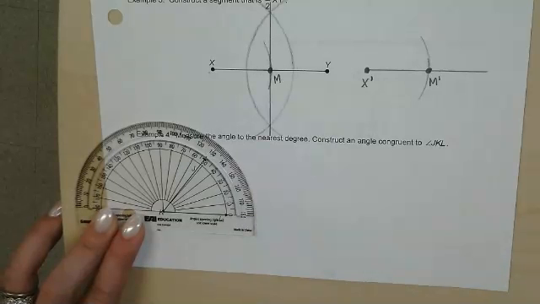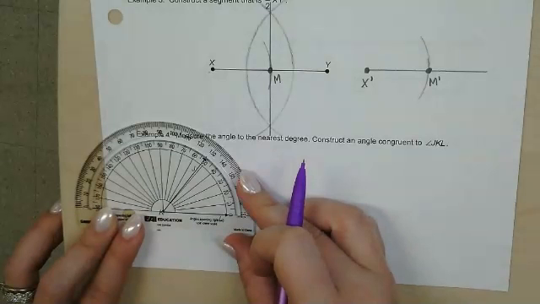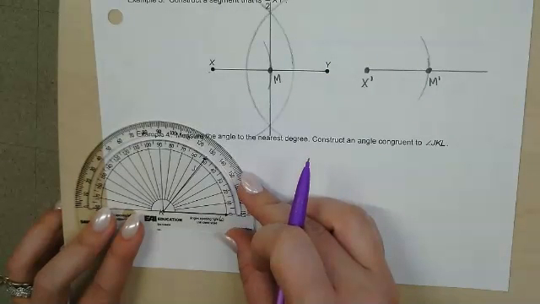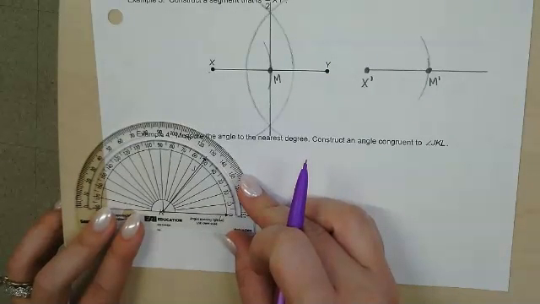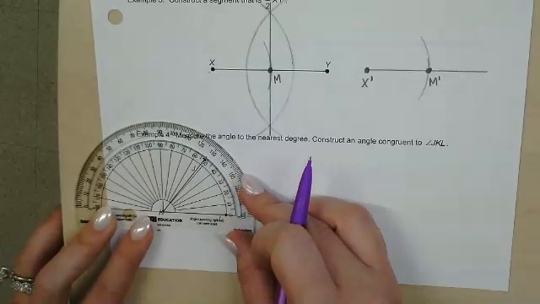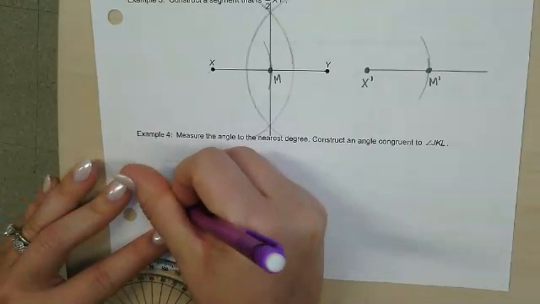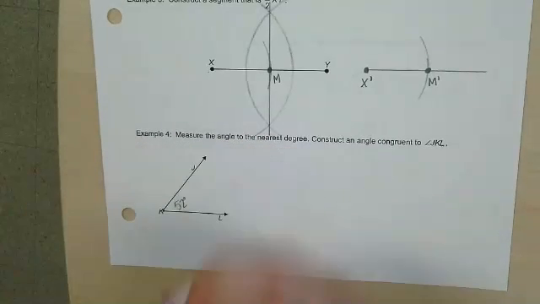So how many degrees approximately do we think that this is? 50, 52. Okay, so somewhere around there. It depends on if you have your line right above it, right on it, a little bit below it, right? I would say it's probably pretty close to 52. I would agree with that. So I'm going to say that this is about 52 degrees.